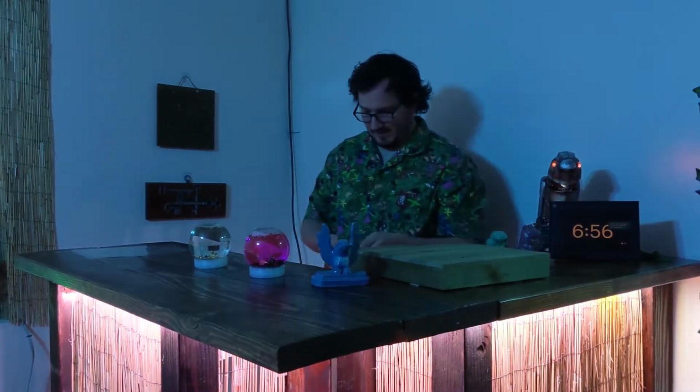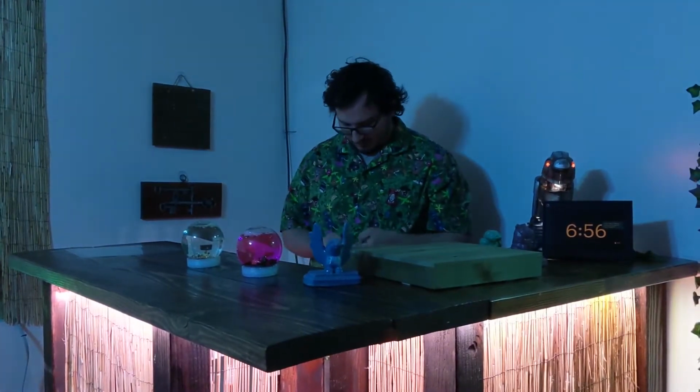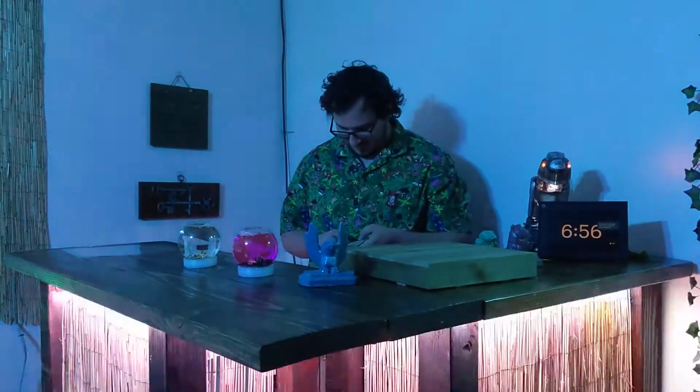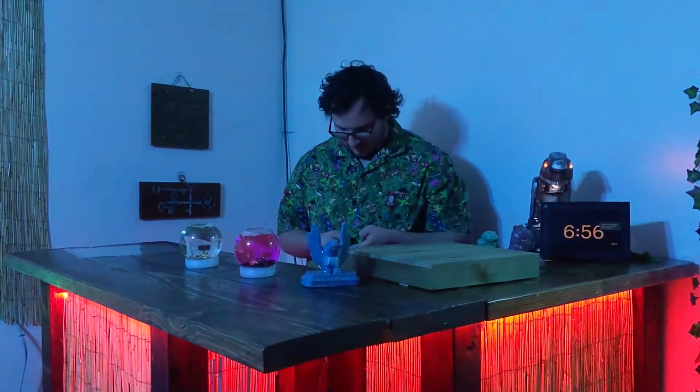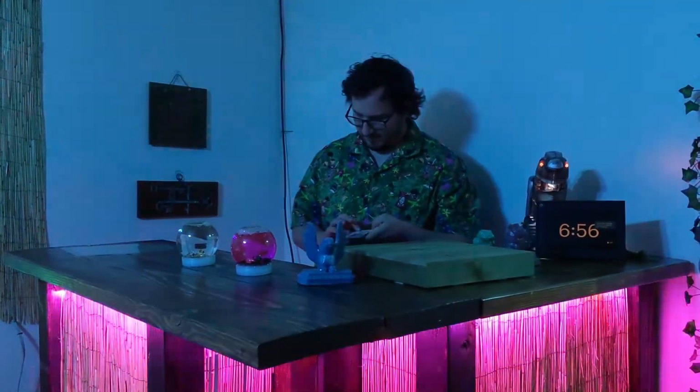I can, behind the bar, just set it to be different colors or patterns. I can do different flashing, fading, and things like that. It's a lot of fun. If you come behind the bar, I can show you some features of this.